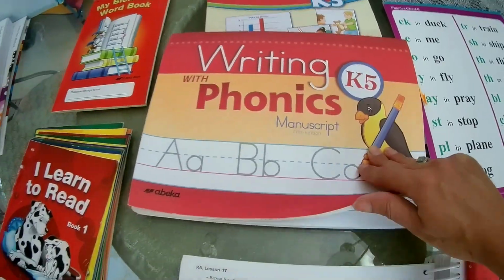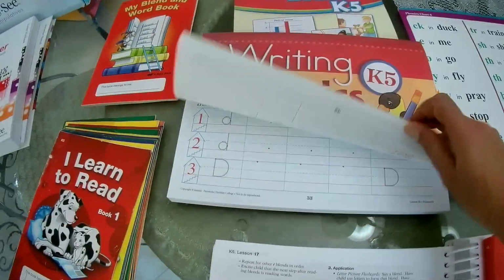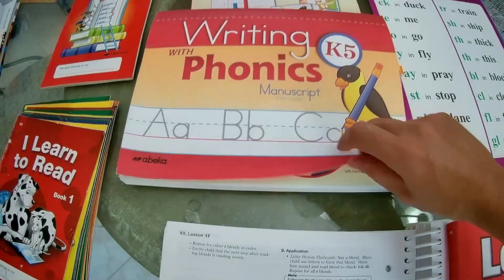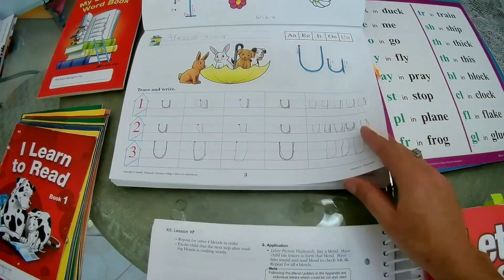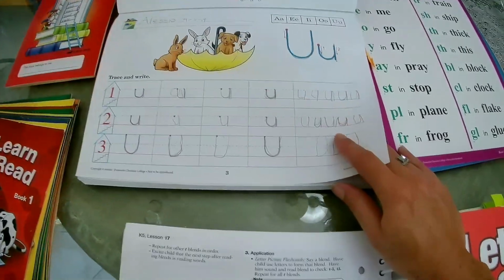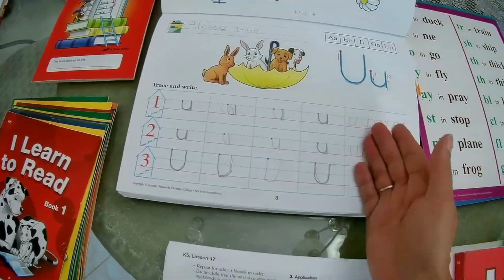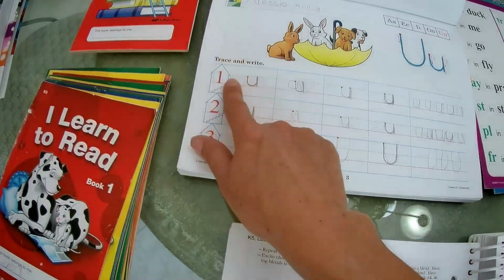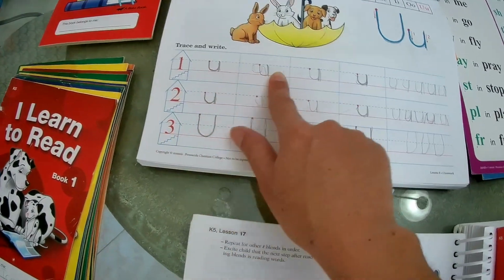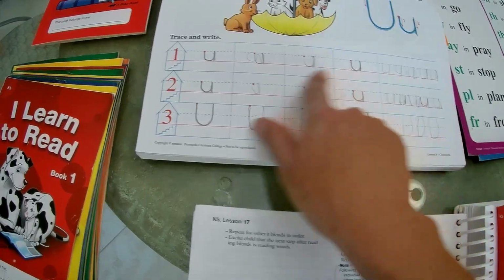Writing with Phonics is strictly one page per day, on average, mostly. At the beginning, they don't even do it every day, and then around the second or maybe third week, they start to do a page every day. I showed it to you before. It is very self-explanatory, and they start tracing, and then they write, and you teach them.